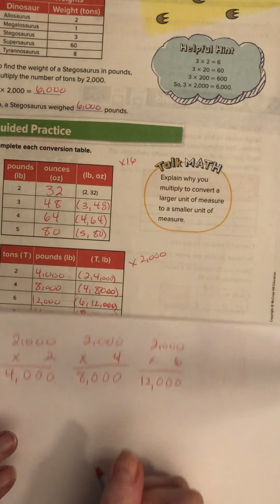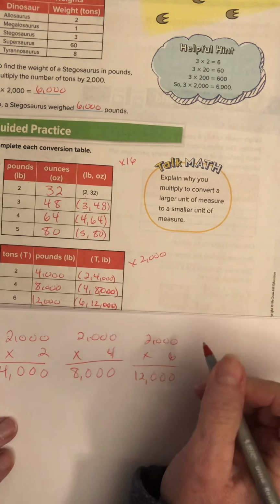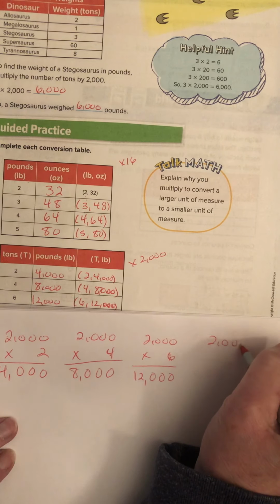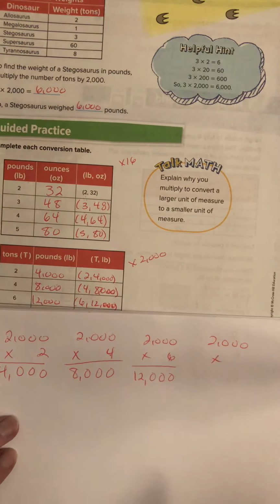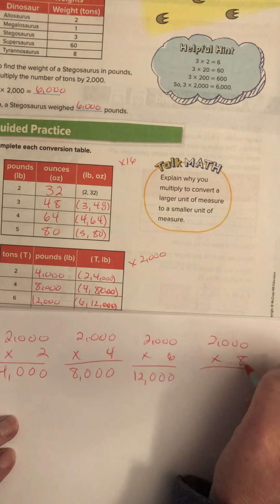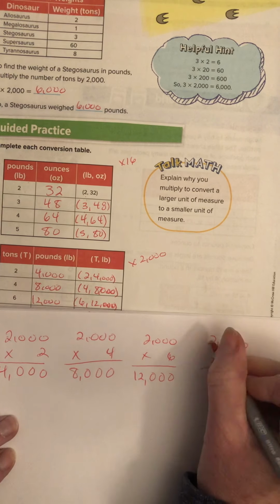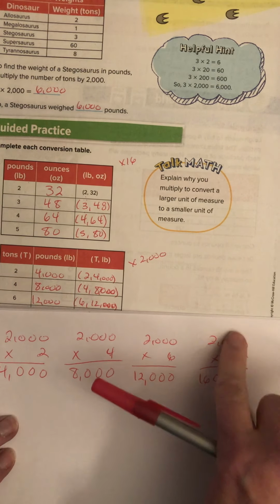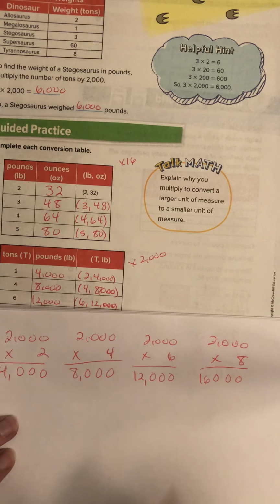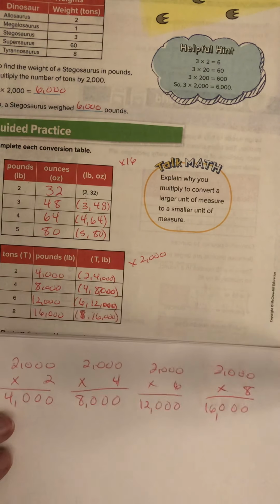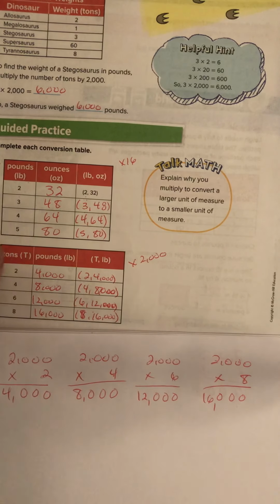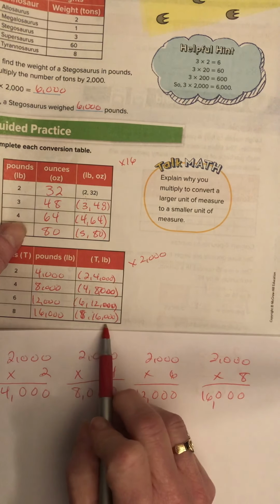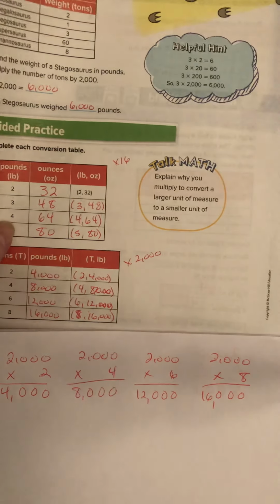Okay, and the next number is 8. So 2,000 times 8. 8 times 0 is 0, 8 times 0 is 0, 8 times 0 is 0, 8 times 2 is 16. Again, I could cover up those zeros, right? 8 times 2 is 16 and add them at the end. 16,000 is what I fill in here, and 8 and 16,000 in the next box.